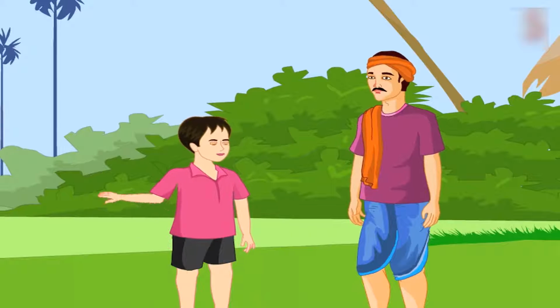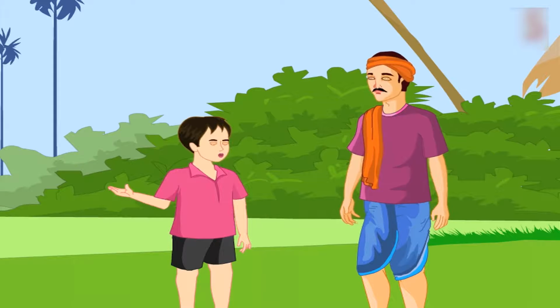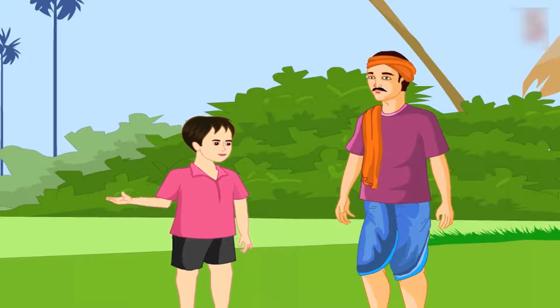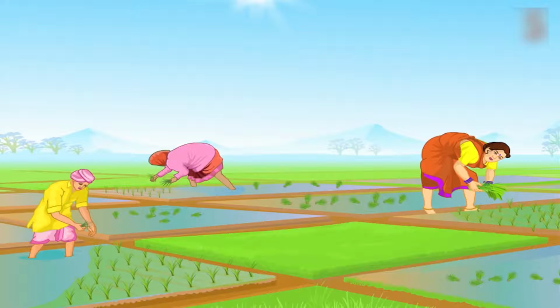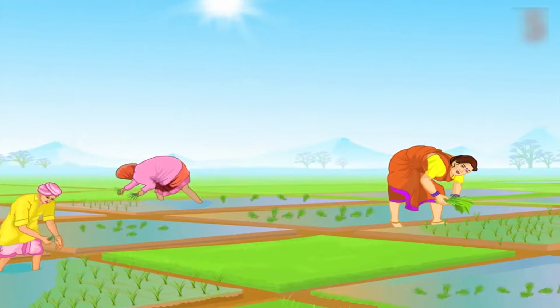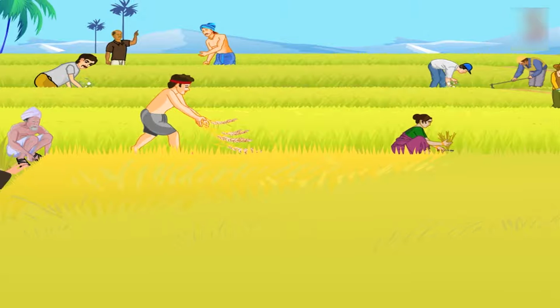Father, tell me, how has the land been distributed for farming in our village? Deepu, though the majority of residents of our village are engaged in farming, not everybody is doing it because there is not sufficient land for all.